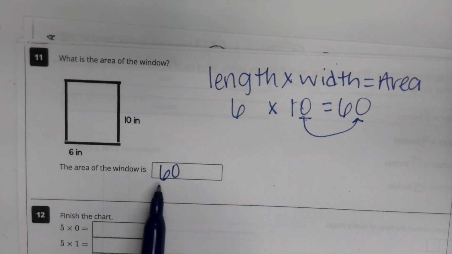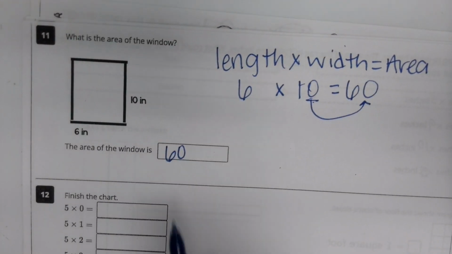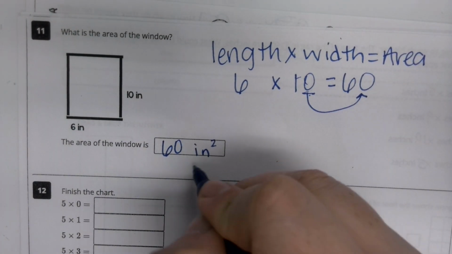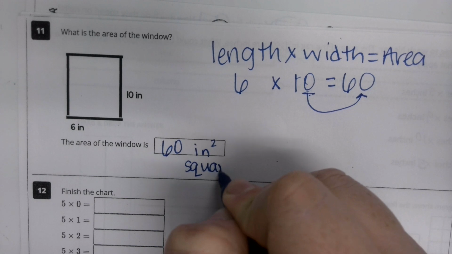Because we're going to be typing it in, they can just put 60, that's fine. If they put inches squared or square inches, that's perfectly fine as well.